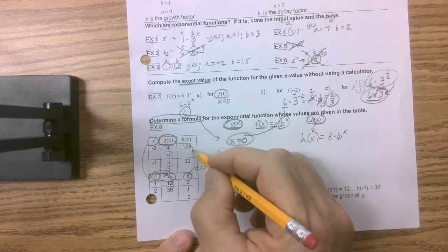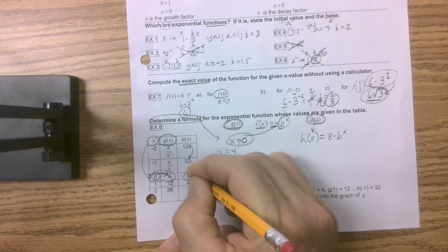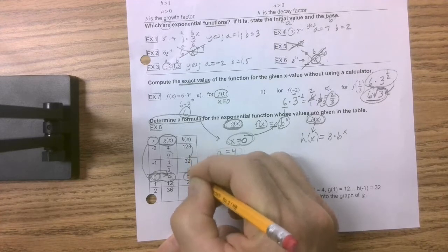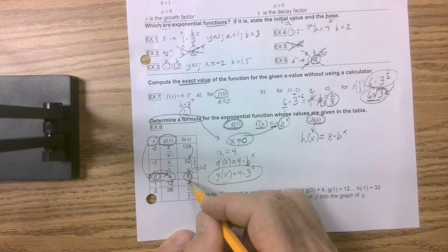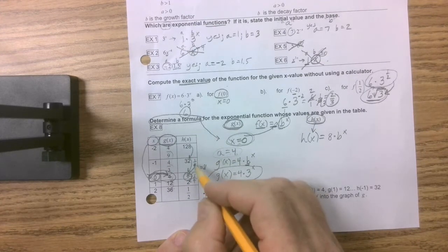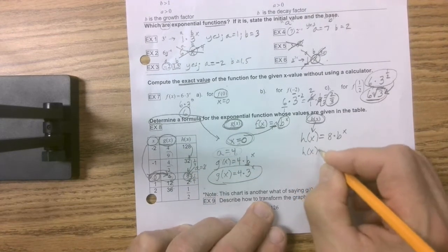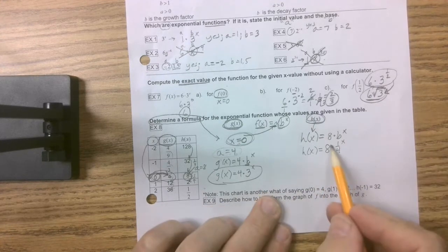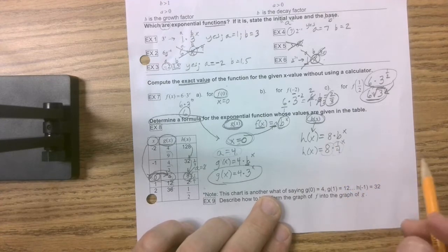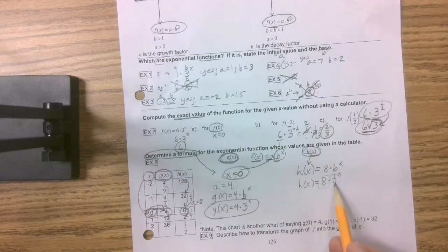But wait a minute, from here to here, there's no multiplication. Yes, there is. See, from here to here, it jumps out at me. We're going to multiply by 1/4. By the way, what if I multiply this by 1/4? Will I get 2? Yes. So you see, it's multiplication, but it's a fraction. So that means h of x equals 8 times 1/4 to the x. Remember, these need to be constants, and by definition, b is greater than 0, but this can be a fraction, okay? All right.